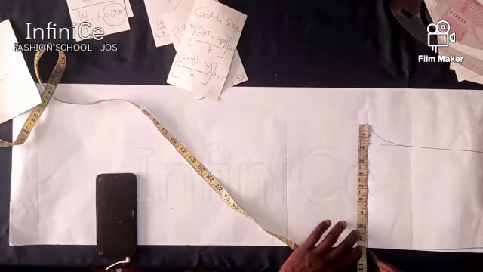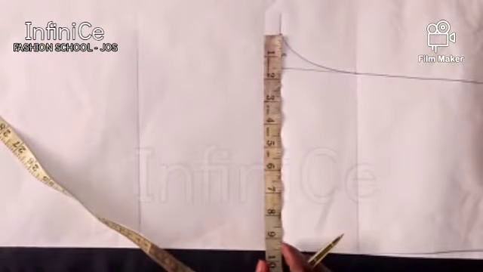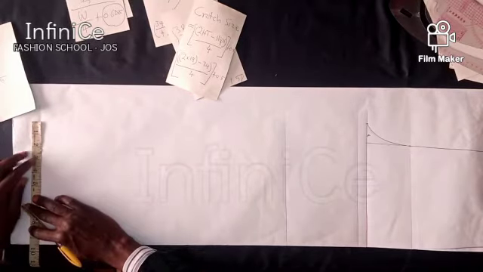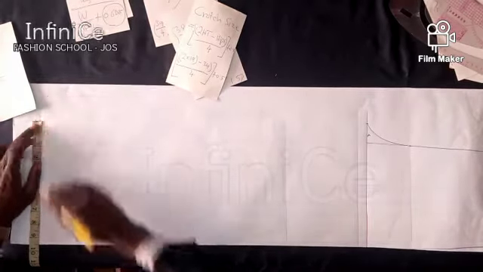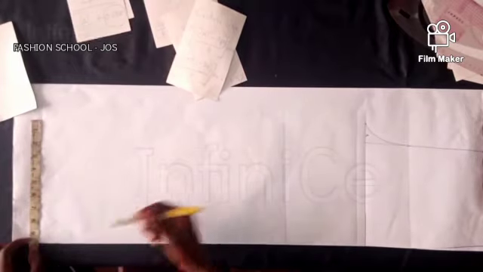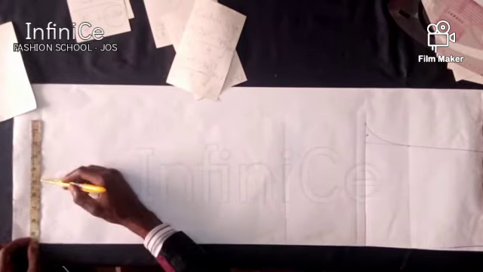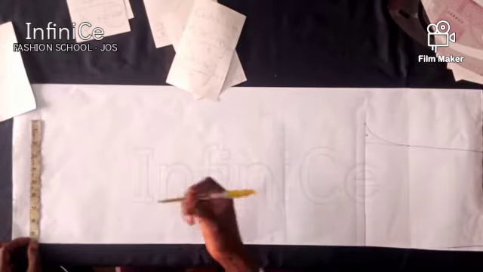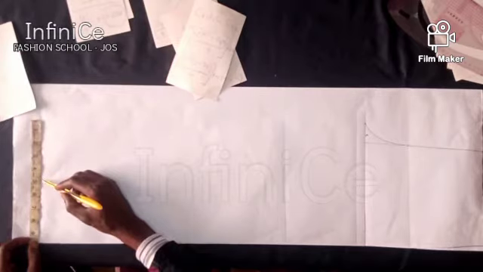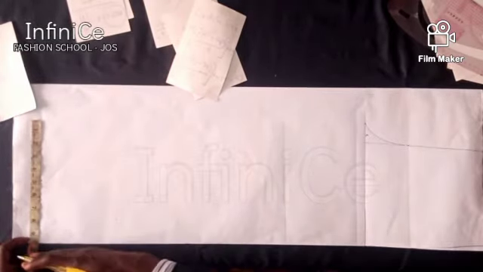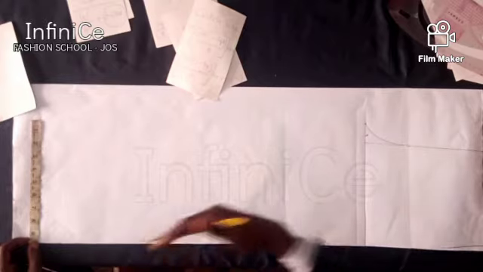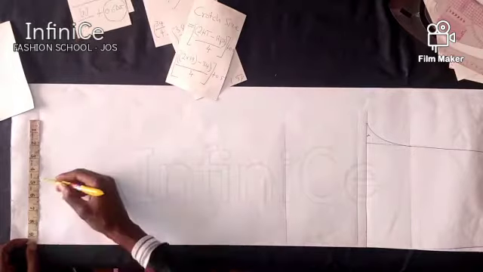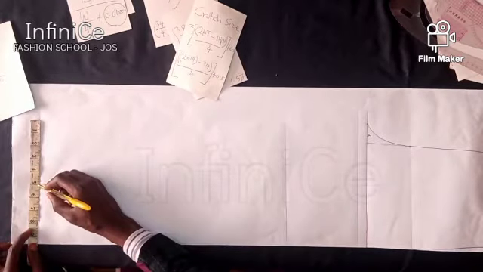Okay. Next is we take this measurement, that's the whole of this, and repeat that measurement down here. Find the middle. 9.5 will take us to 4.75. When you get the middle, you shift towards the side of the trouser. This is the side of the trouser, while this is the middle part of the trouser. The side, the pocket is going to be here. We shift to the side of the trouser by 1 inch.